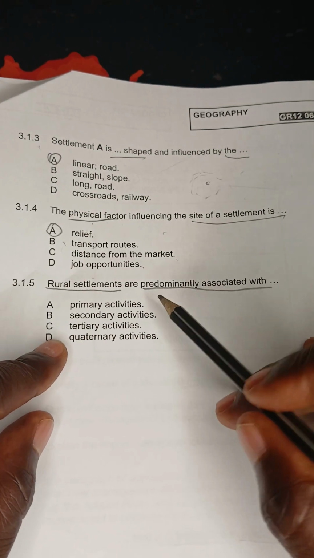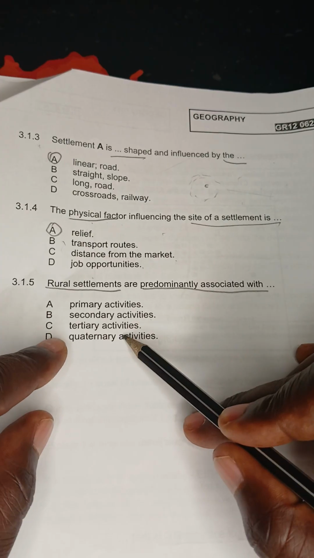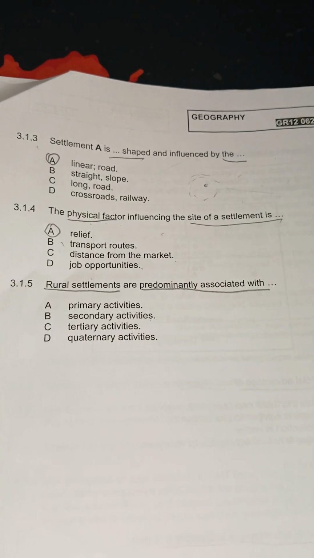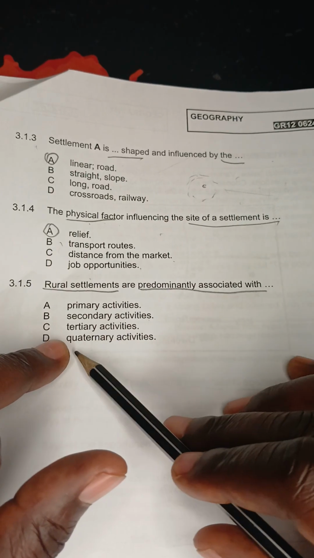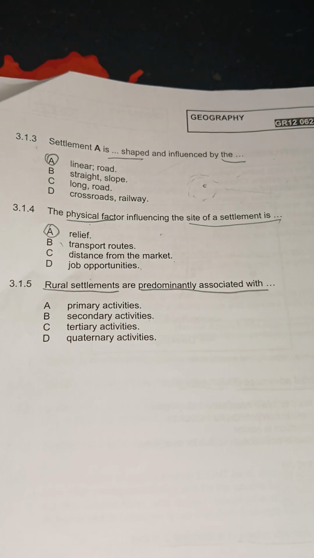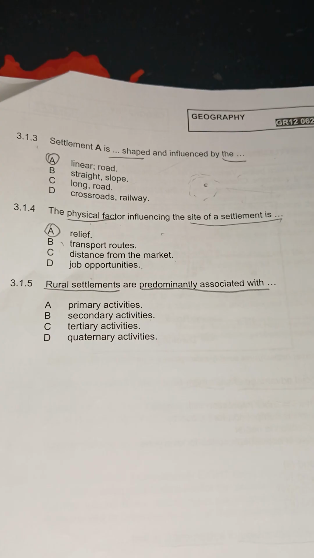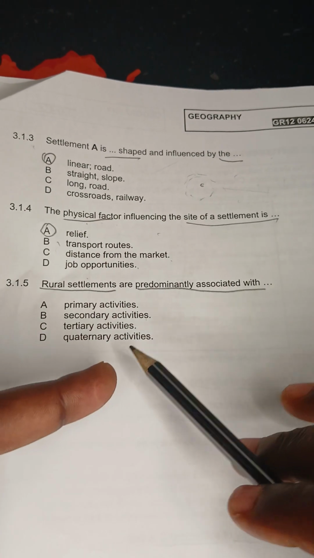Those are examples of what falls within the secondary activities. When you talk about the tertiary now, it has something to do with service provision, like your transport, your tourism, your banking system. Then quaternary, these are specialized activities such as research and development, IT. These are some of the things that fall under quaternary.